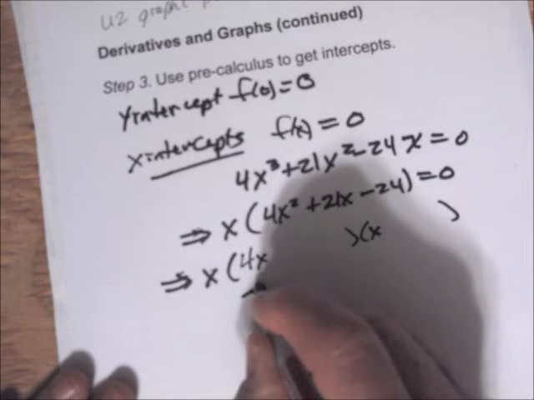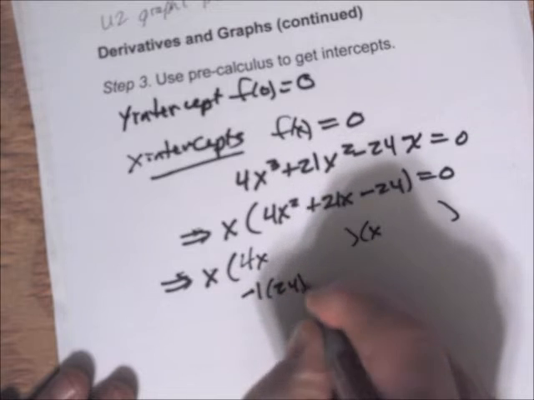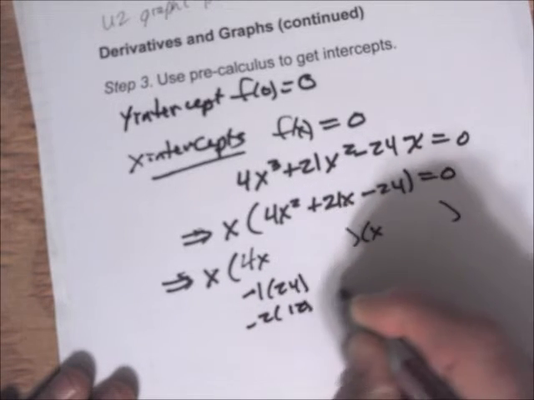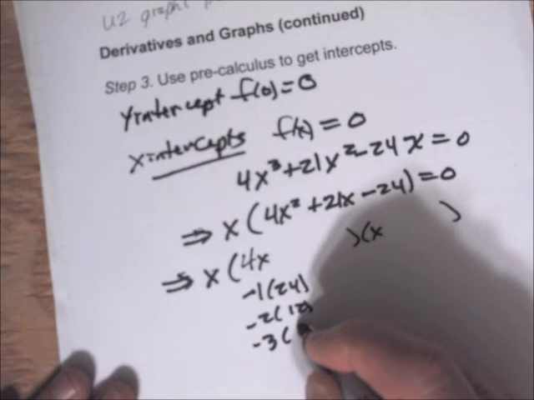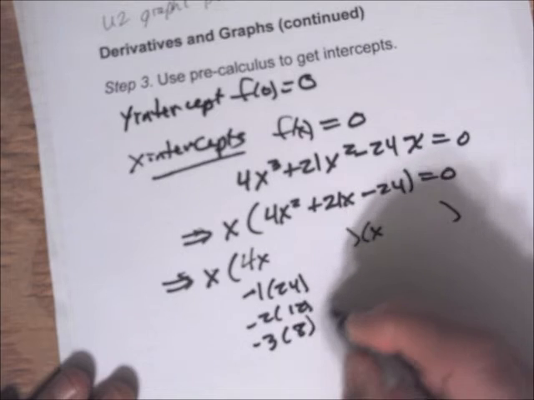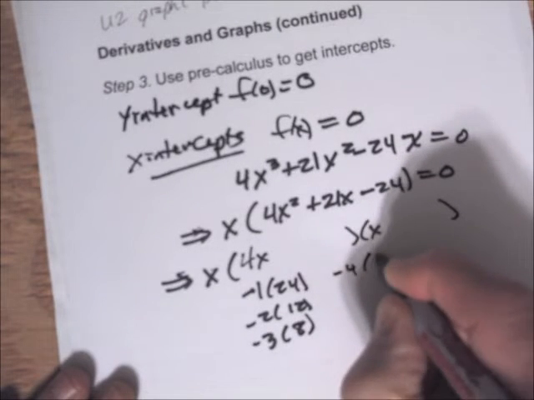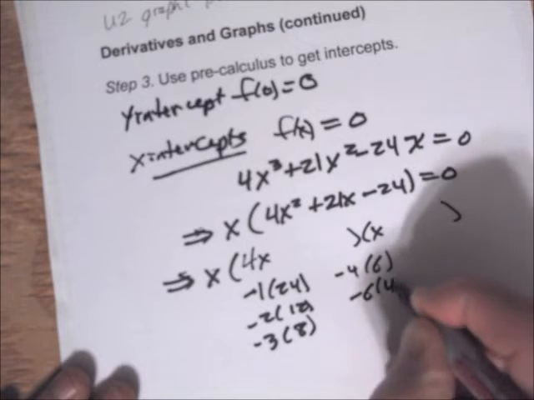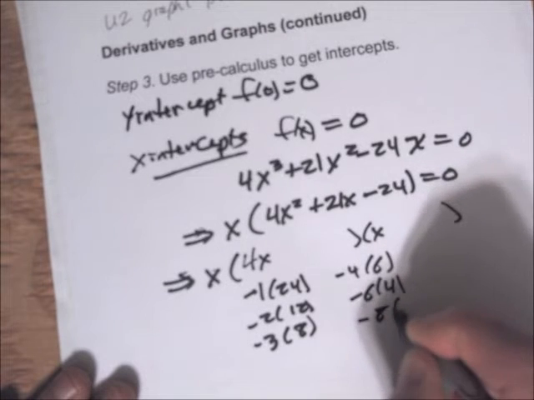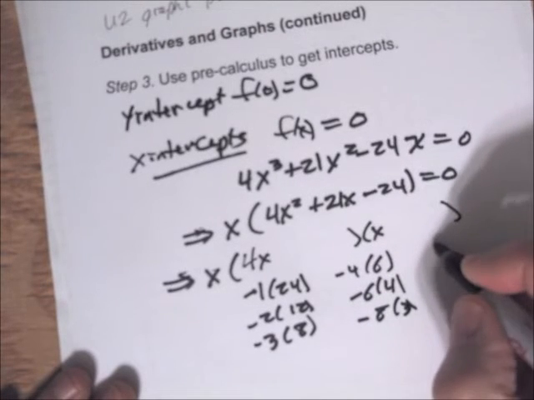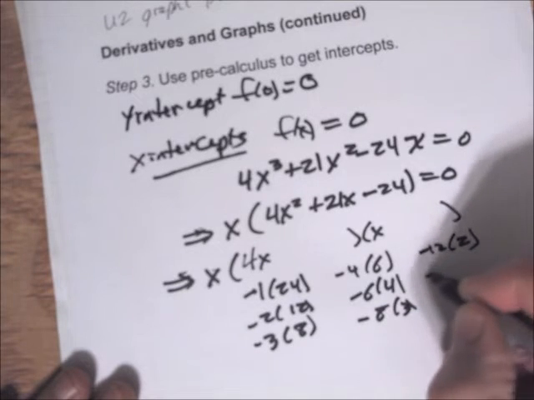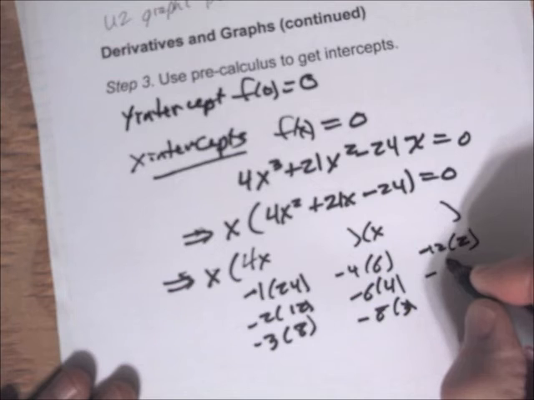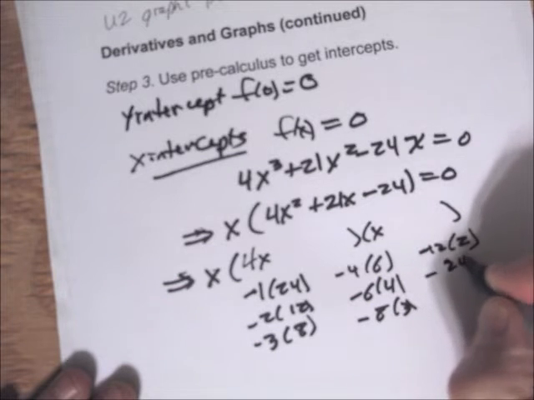So let's say negative 1 times 24, negative 2 times 12, negative 3 times 8, negative 4 times 6, negative 6 times 4, negative 8 times 3, negative 12 times 2, negative 24 times 1.